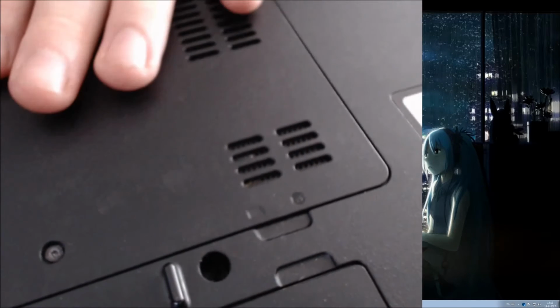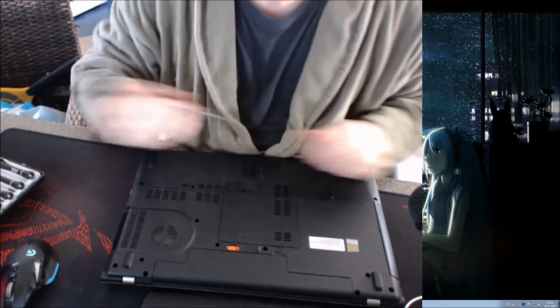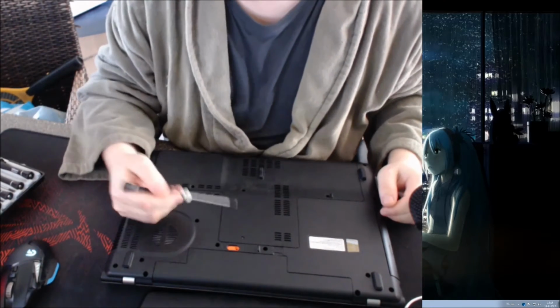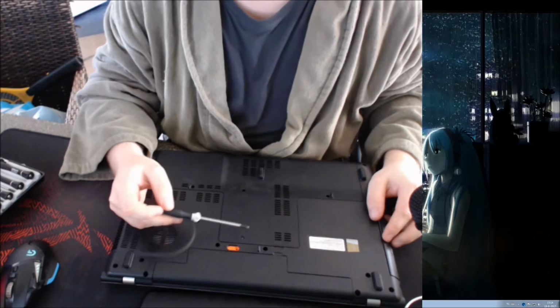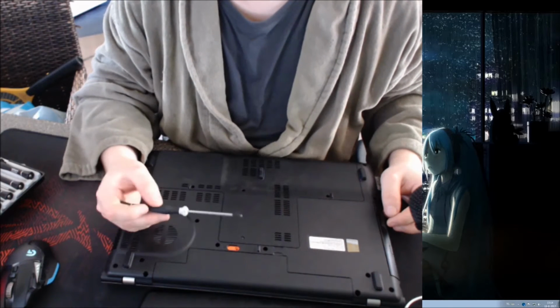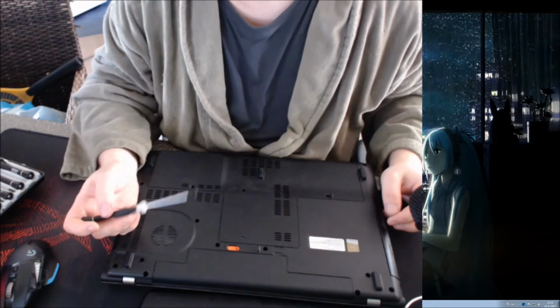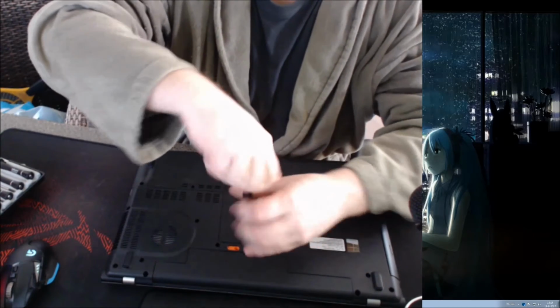And just another note, this will not falter or remove your warranty of your laptop, at least not on this one. I asked the manufacturer of this device if I would be losing my warranty if I open this up, and the answer was no. So let's get started. Let's open her up.